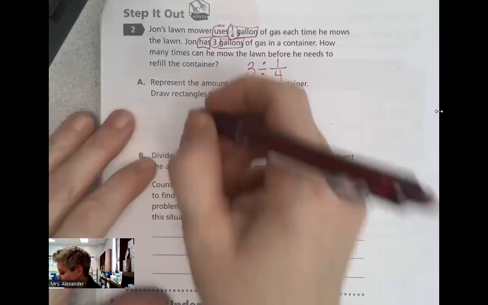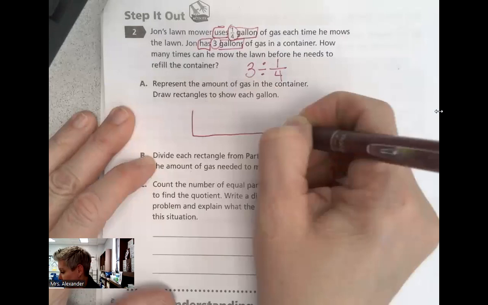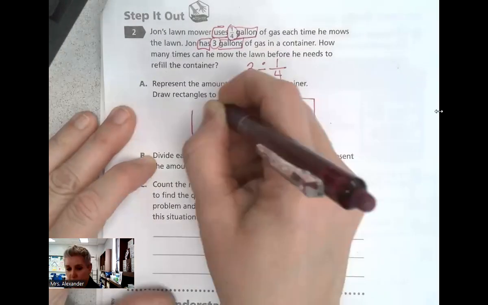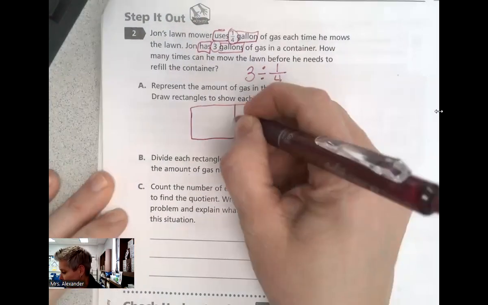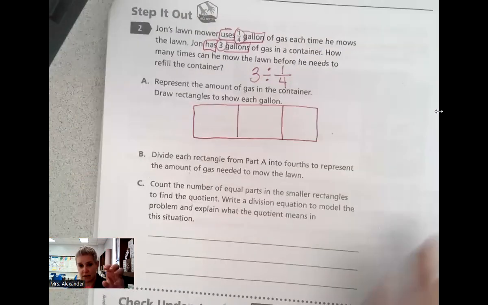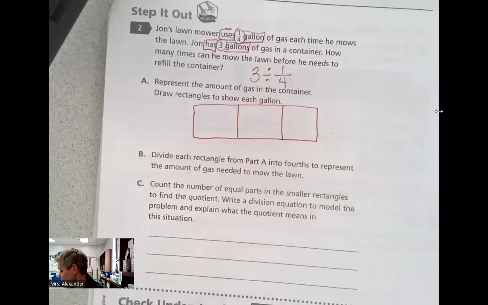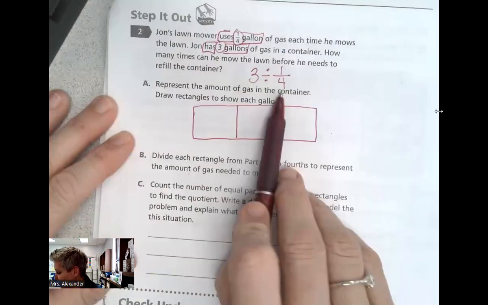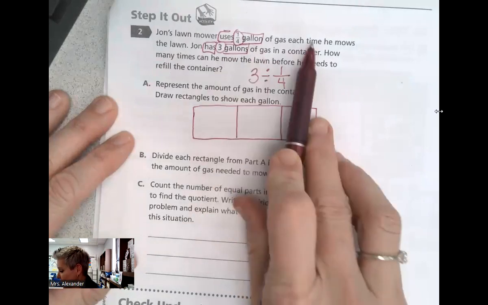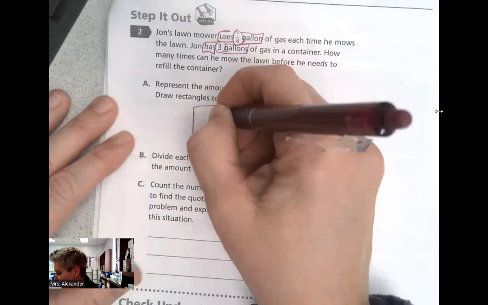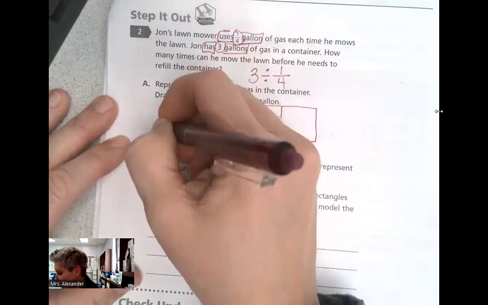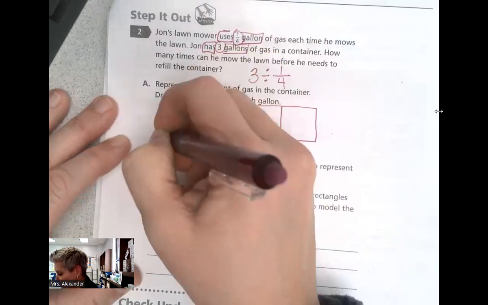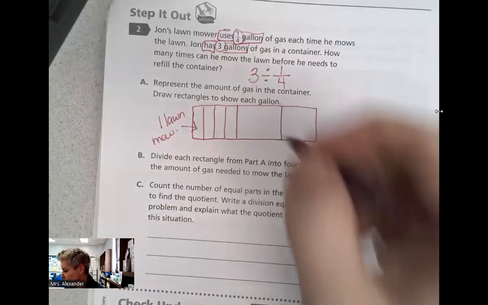So let's do this almost like we did our number line. Let's draw a nice big bar model. Nice long bar model. And let's show those 3 gallons that he has. So instead of doing 3 separate boxes, I just stuck them all together. And each of those he uses 1/4 of a gallon each time he mows the lawn. So he's using 1/4 right here. This 1/4 is one lawn mowing. One lawn mow.